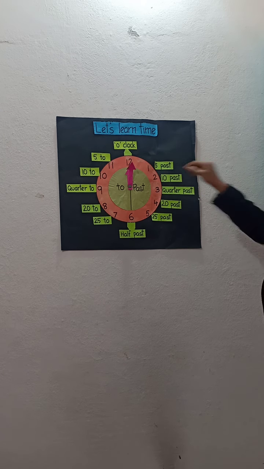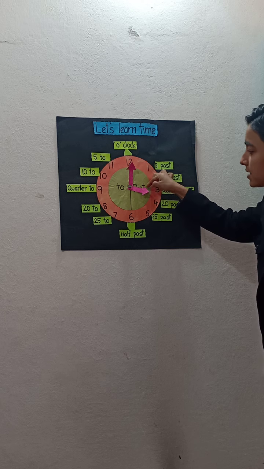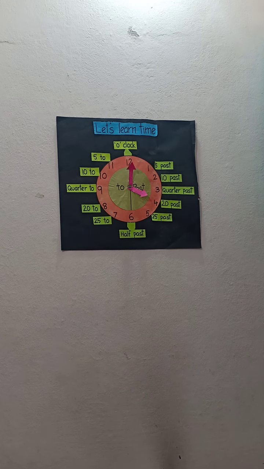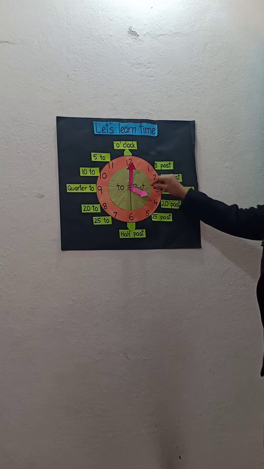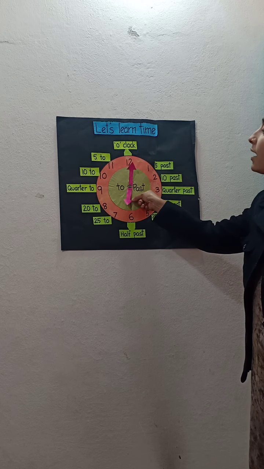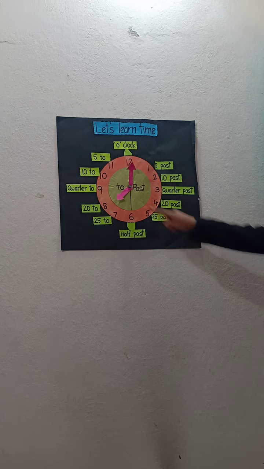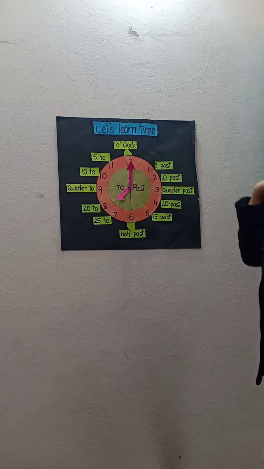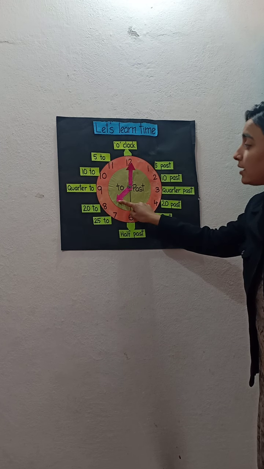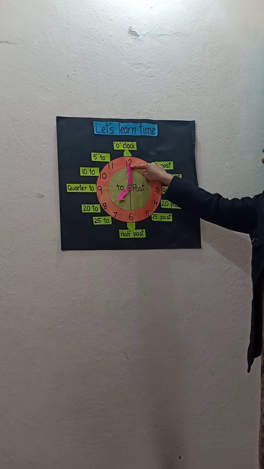For example, now, can you tell me what the time is? If the short hand is on 4 and the long hand is on 12, what will the time be? Can you please tell me? The time will be 4:00. Suppose the short hand, our hour hand, is on 8 and the long hand is on 12, what will the time be? The time will be 8:00 because the short hand is on 8 and the long hand is on 12.